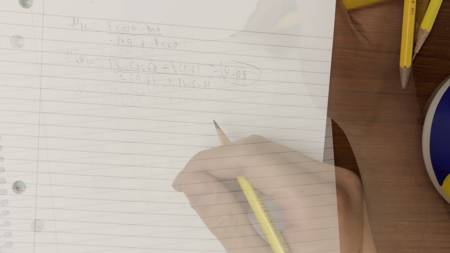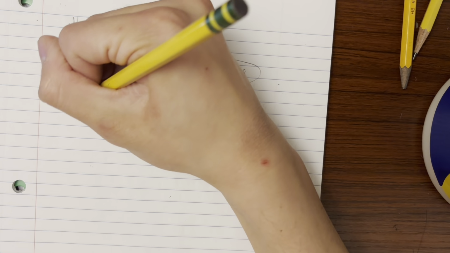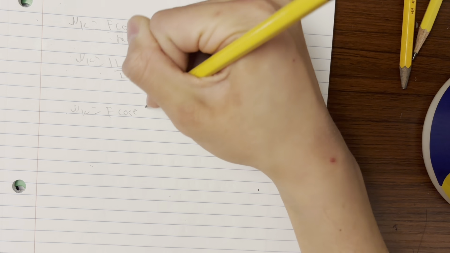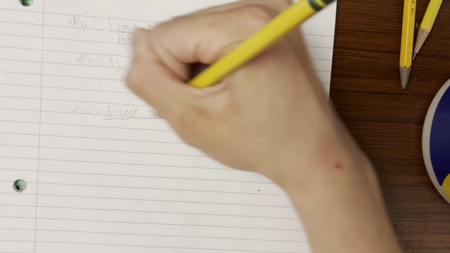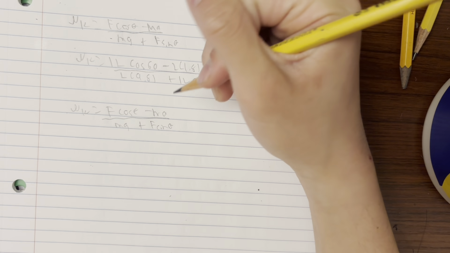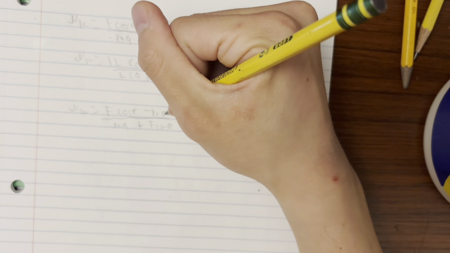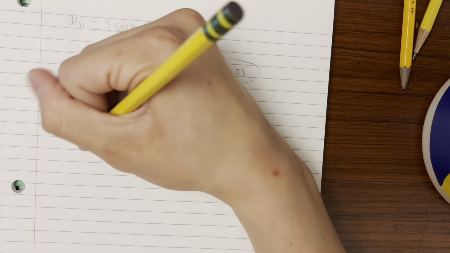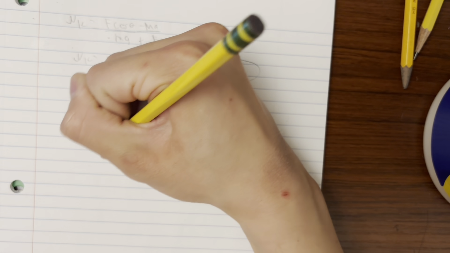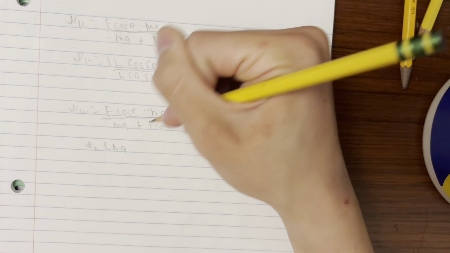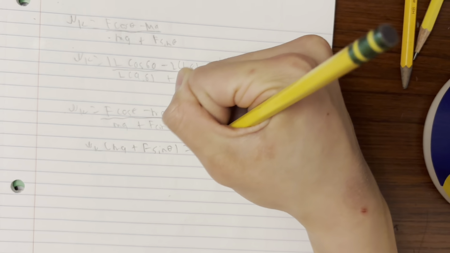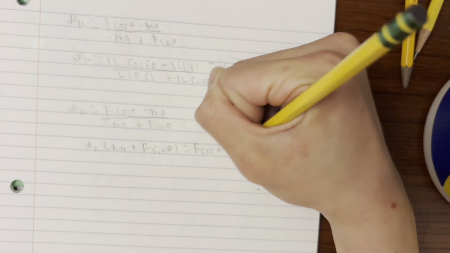And for that we could use mu K, using the formula we got earlier: F cosine theta minus Ma over mg plus F sine theta. Now, I'm going to isolate for a to test it out. We multiply by mg plus F sine theta, so we get mu k times mg plus F sine theta is equal to F cosine theta minus ma.